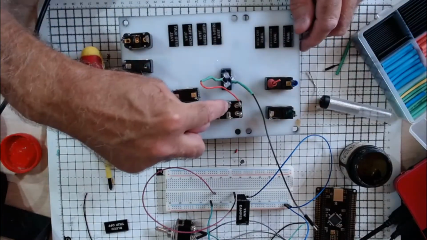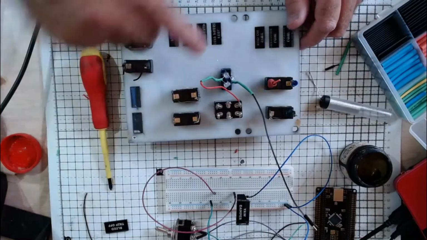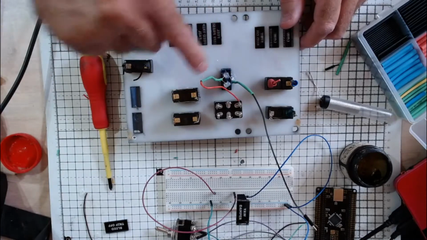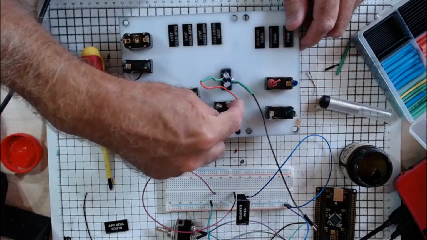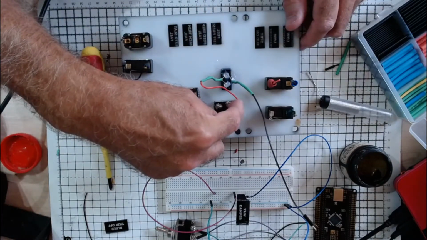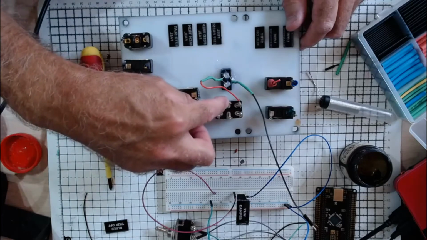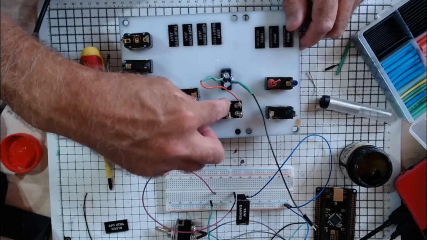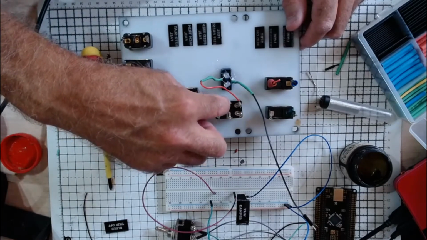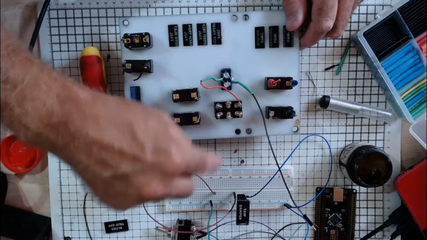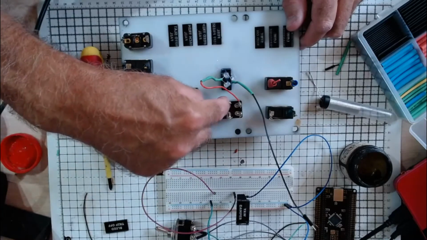So the anode of the LED goes back to terminal 4 on our switch. Then we want to come out of terminal 5 on our switch and go back to our power supply.